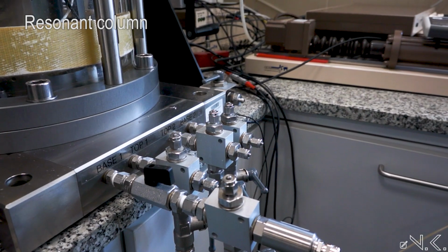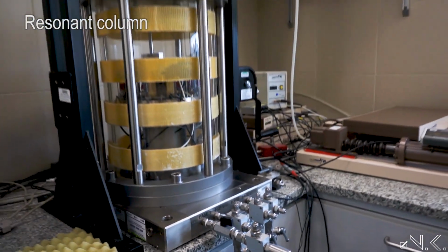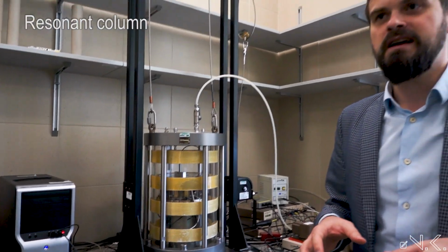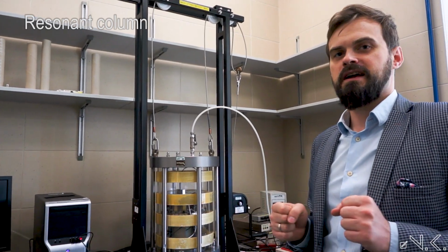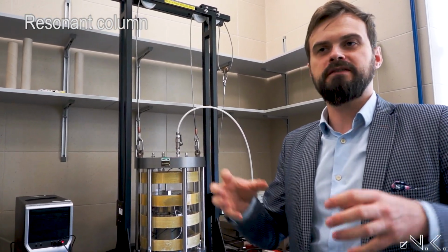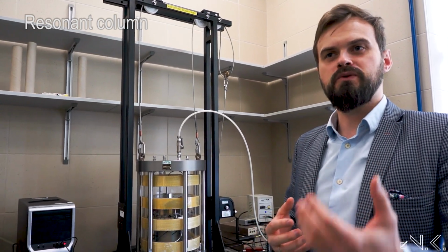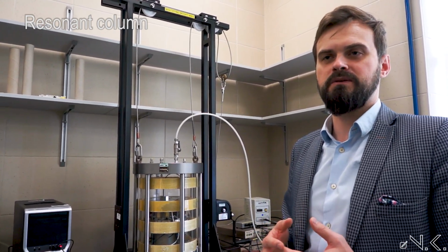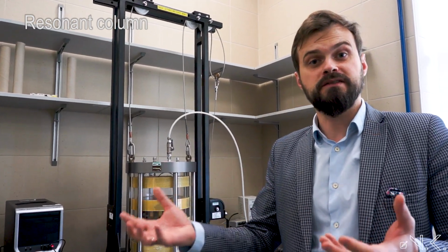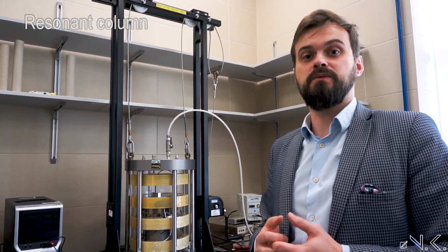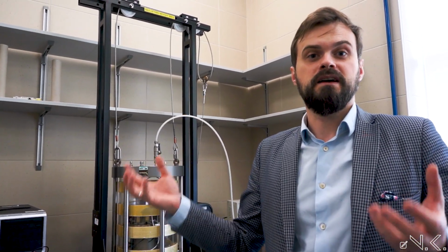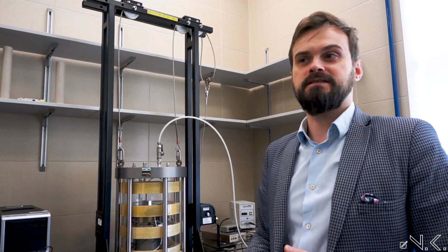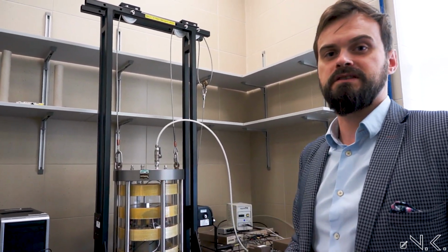The resonant frequency is mostly interesting because with the resonant frequency we can find the frequency at which the soil will have the biggest strain. So during an earthquake, for instance, or during traffic, when this frequency happens, the excitation will be the highest, and then the damage to the surrounding buildings will be the most severe. Yeah, so that's what we are using this equipment for.